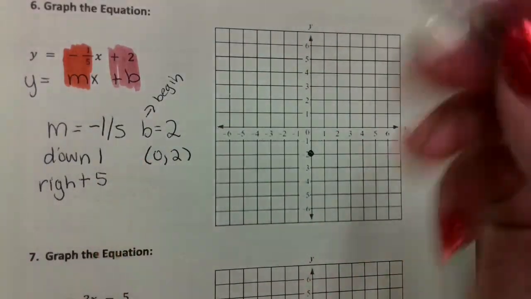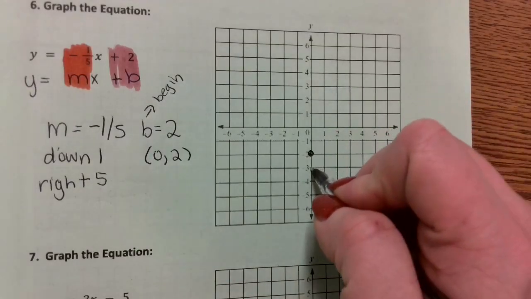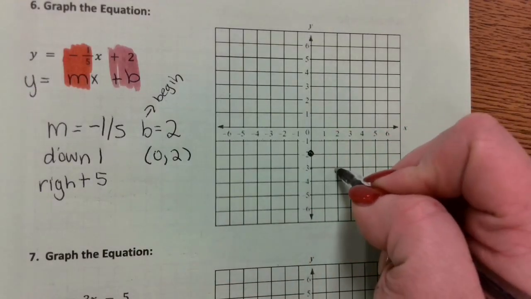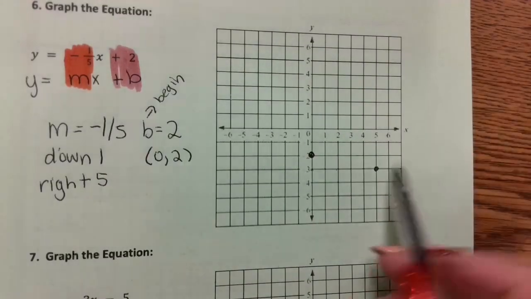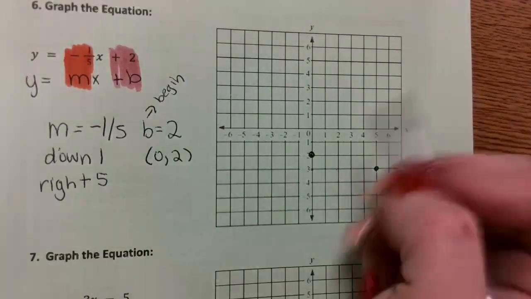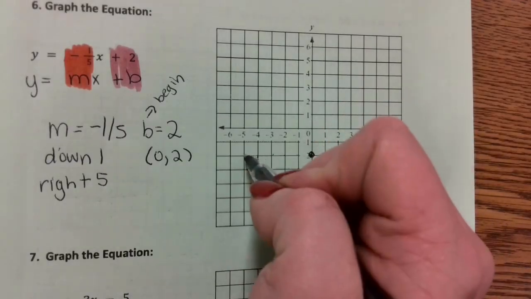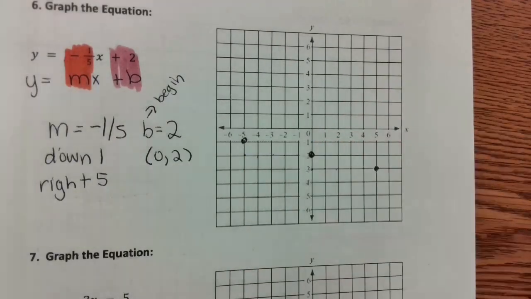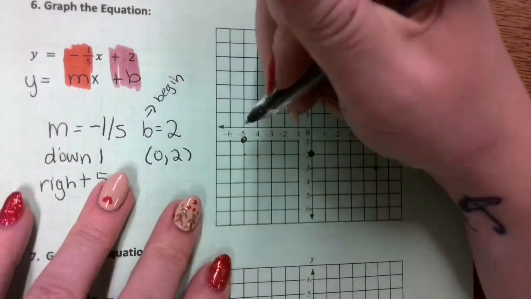And then from there I'm going to do my slope. Now my slope says down 1, right 5, so I'm going to go down 1 and then right 5. 1, 2, 3, 4, 5. I'm going to reverse that also because I should have a nice diagonal line. So 1, 2, 3, 4, 5. Since I'm going backwards, I'm going to do the opposite of up, which is down. And that gives me a nice line.